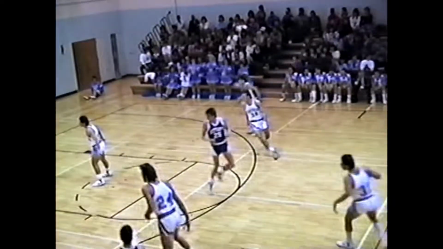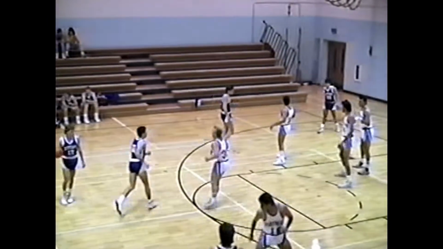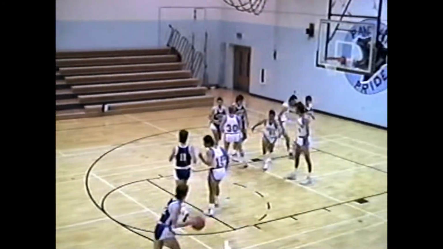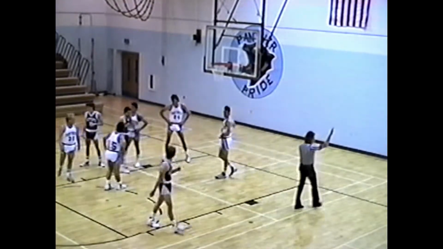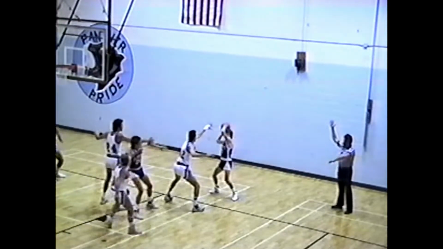But that was a basket by Brian Crum, another driving left-handed layup. Just into the game for Scituate is Josh Burrell, number 10. Gaffney with the ball, and he's fouled by 31, Brian Crum. It's 24-10 with 1:41 to go in the first quarter. Scituate has the ball out of bounds underneath the basket. By the way, that was the second foul on Brian Crum.